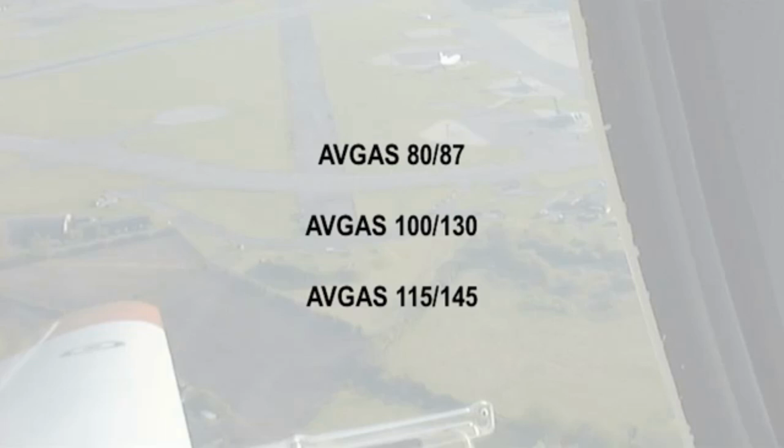As an example, Avgas 100 is a 100-octane fuel with a performance number of 100-130. The lower figure is the weak mixture detonation point, and the higher figure the rich mixture detonation point. It follows that if an engine is designed to use a certain grade of fuel, then a lower grade should never be used, as this would cause detonation. If at any time the correct octane rating is not available, then a higher octane rating must be used.